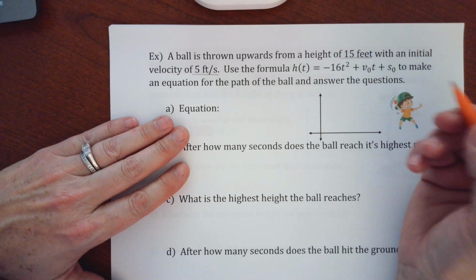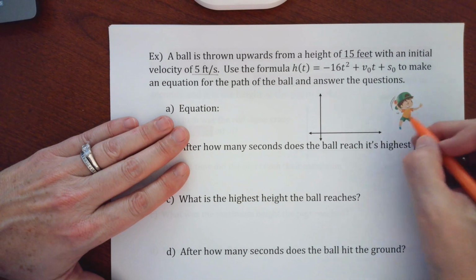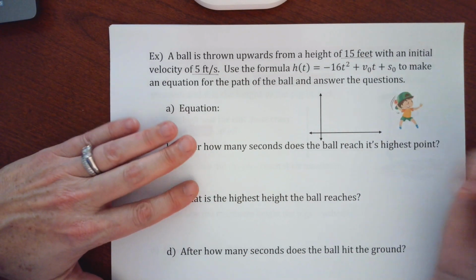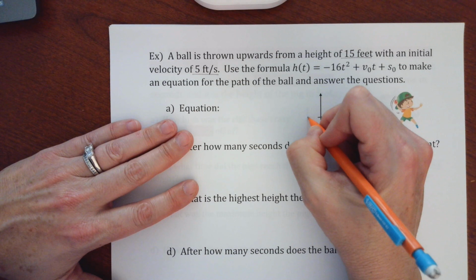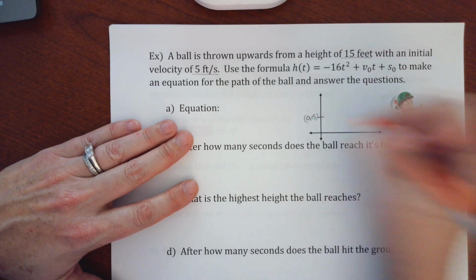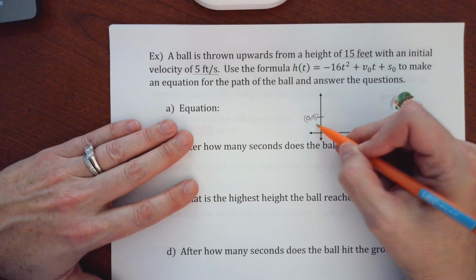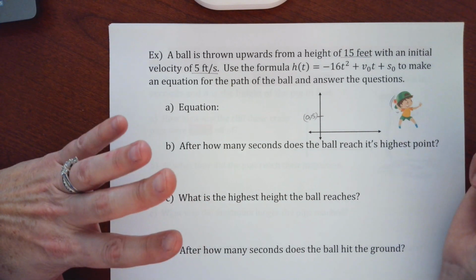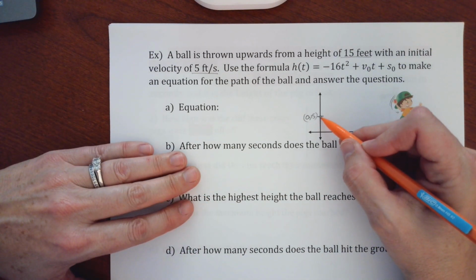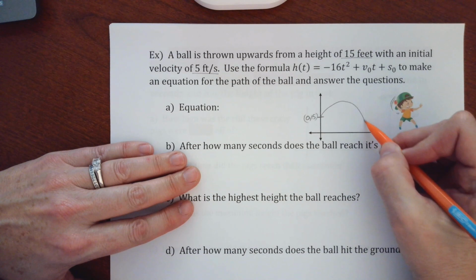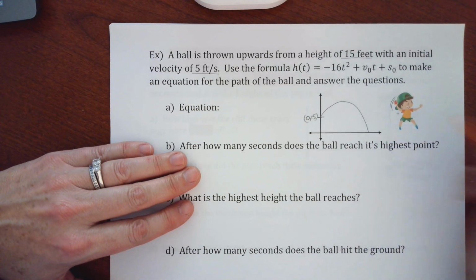So look, 15 feet, that's pretty high. I guess I should have made that a little bit lower, but we're going to go with it. So this is 0, 15, that's where we're starting. And the ball, like maybe somebody's standing on a chair or something, or maybe a really tall person, whatever. So the ball is going to fly up in there and land, right? And there's a little guy throwing a ball.